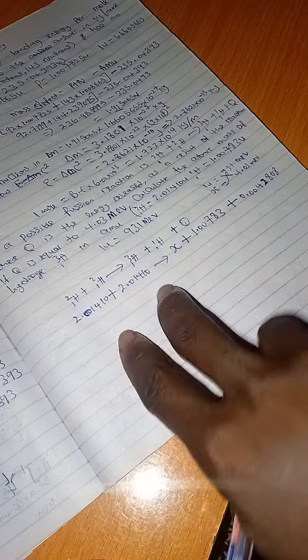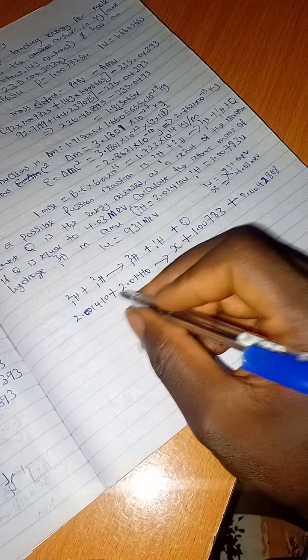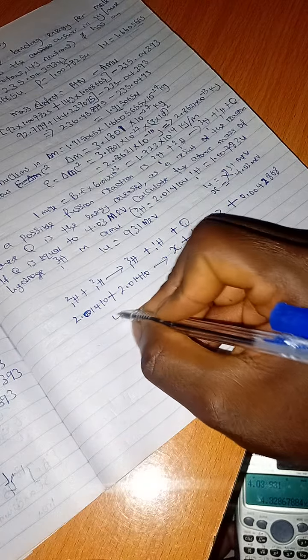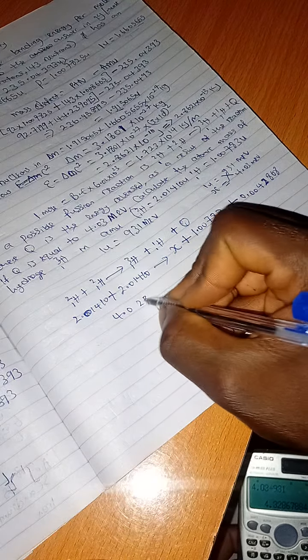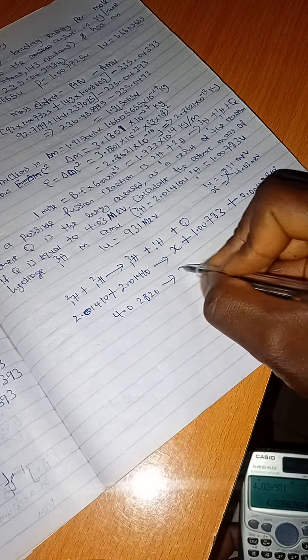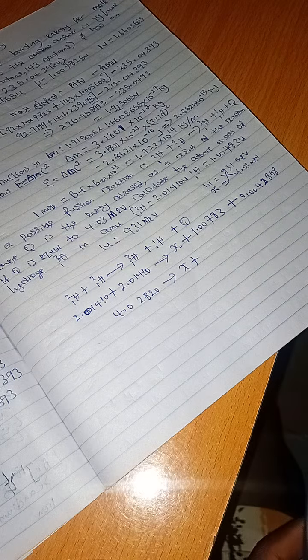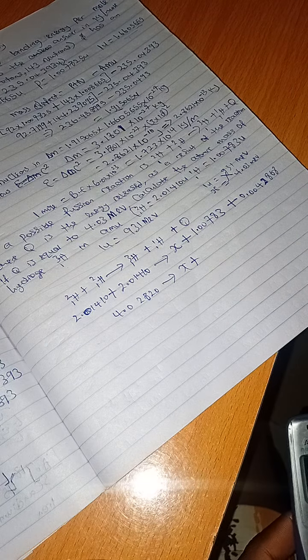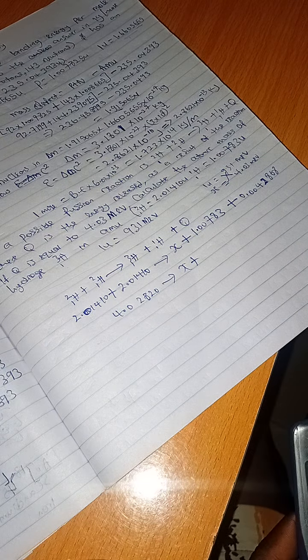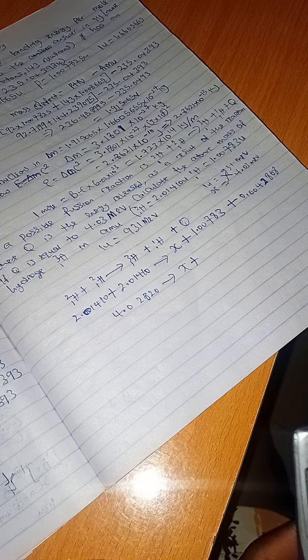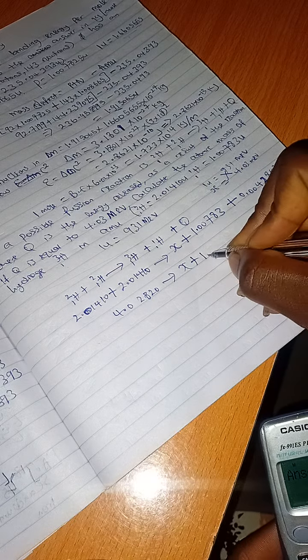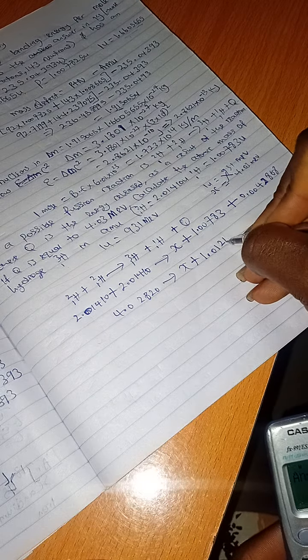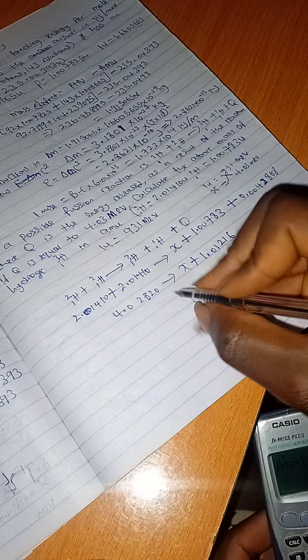So just add this, then find your X. If you add these two together, you get 4.02820 to give us X plus 1.00783. So this one gives 1.01216. Then make X the subject of the formula.